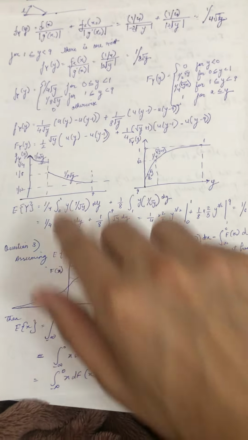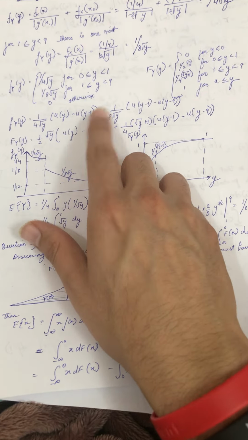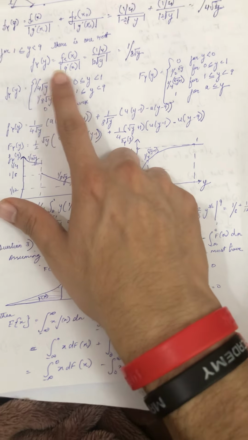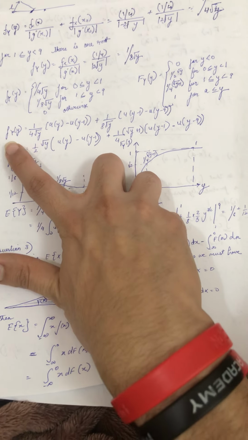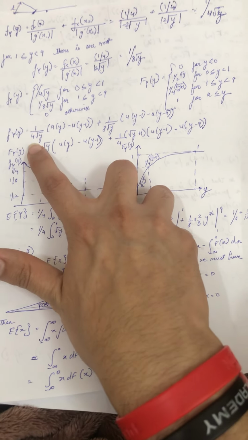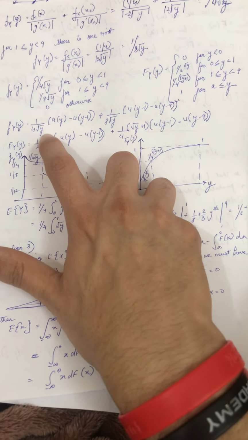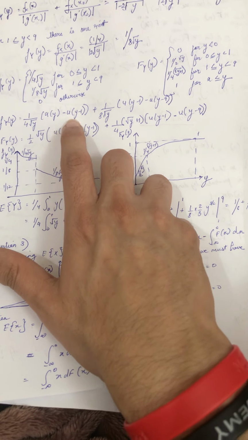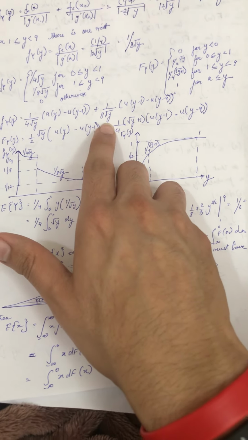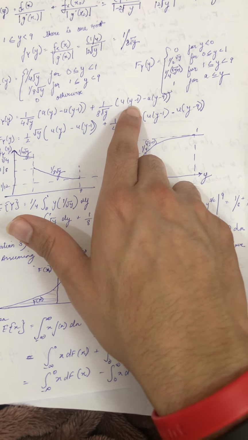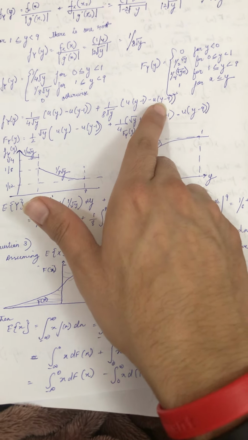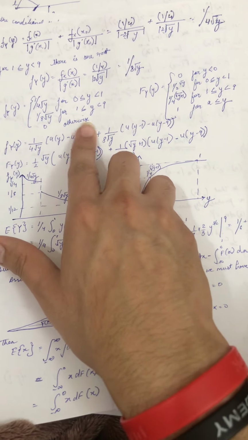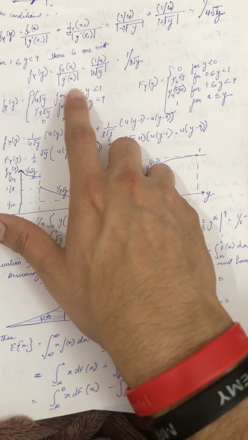So now we have the small f of y value and capital F of y value. Now we can make graphs. So the small f of y is 1 upon 4 root y into u of y minus u of y minus 1, plus 1 upon 8 root y into u of y minus 1 minus u of y minus 9.